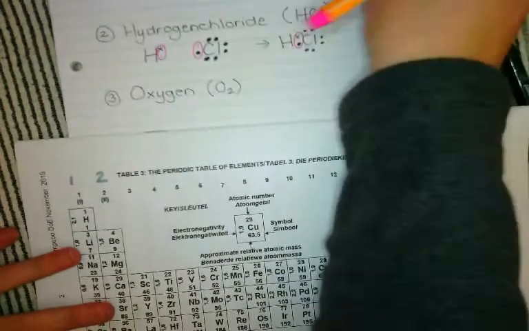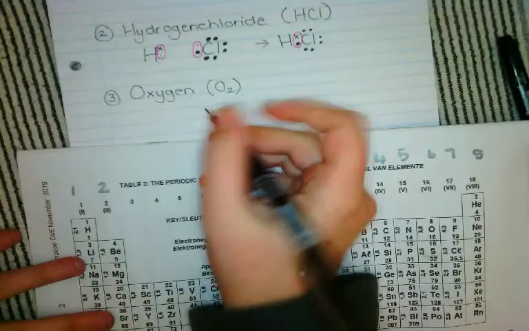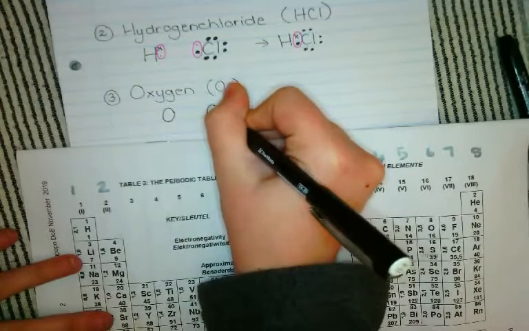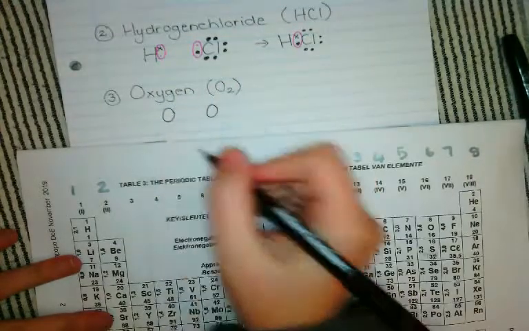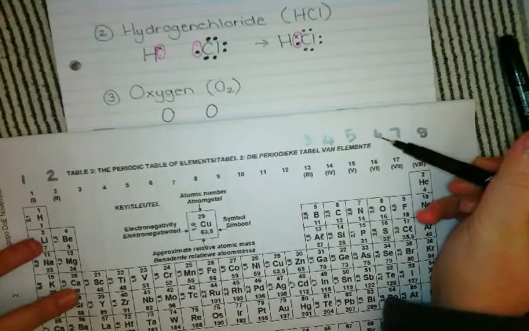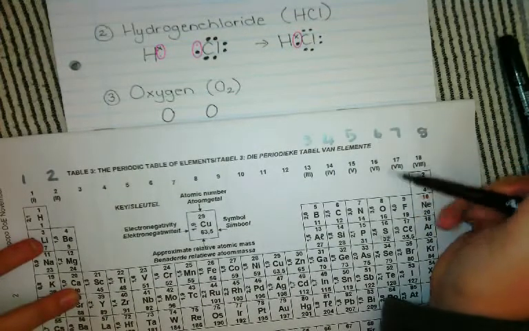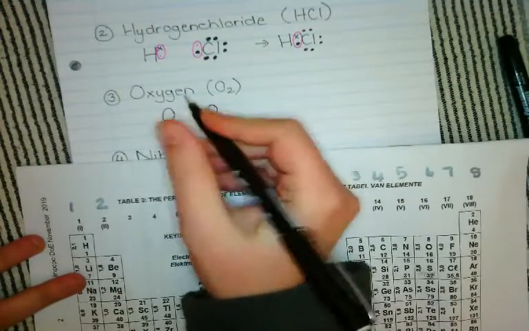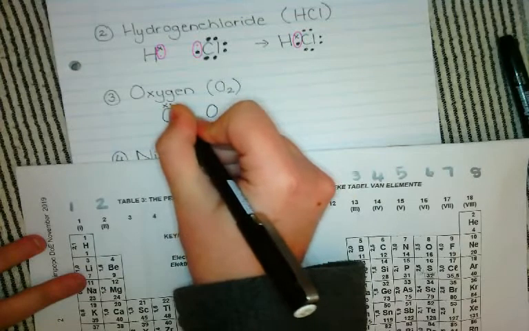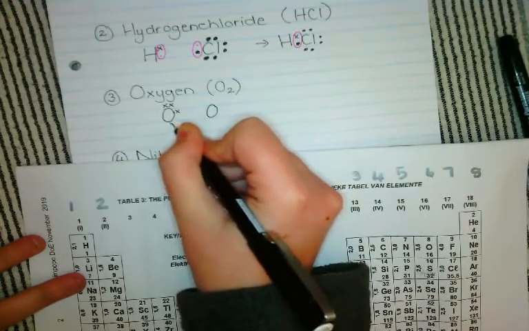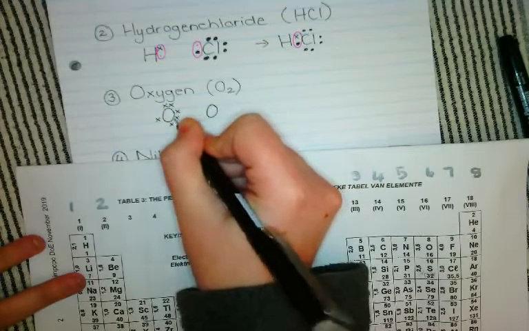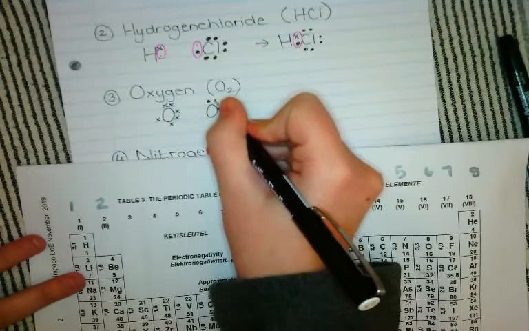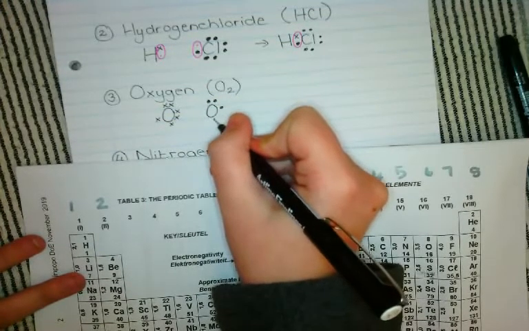Now I have oxygen, O2. In other words, I will have two oxygen atoms that will combine with each other. If we look at oxygen, it's in group 6. So it means one oxygen atom has 6 valence electrons. The first oxygen I'm going to indicate like this: 1, 2, 3, 4, 5, 6. And my second oxygen atom, I have 1, 2, 3, 4, 5, 6.